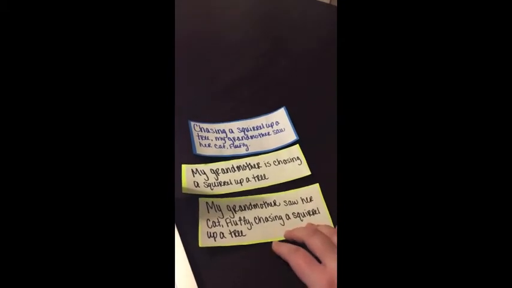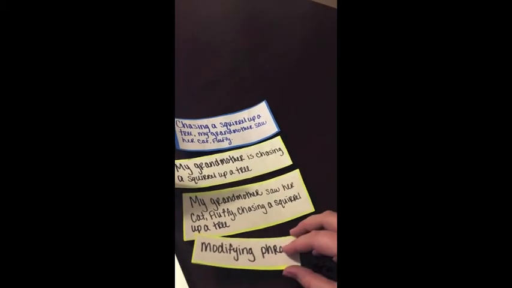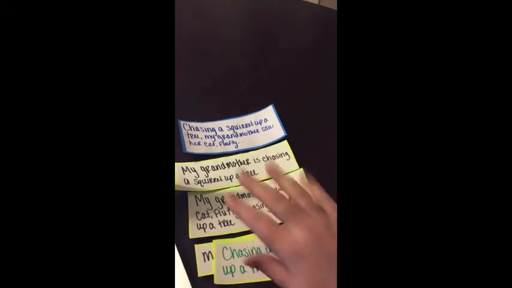Chasing a squirrel up a tree, my grandmother saw her cat, Fluffy. This sentence, the way it's written, makes it sound like my grandmother was chasing a squirrel up a tree, when what you want to say is my grandmother saw her cat, Fluffy, chasing a squirrel up a tree. The modifying phrase, chasing a squirrel up a tree, needs to be as close to the noun as possible, which is cat.